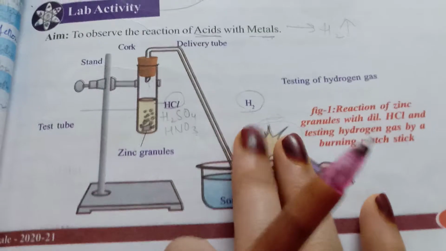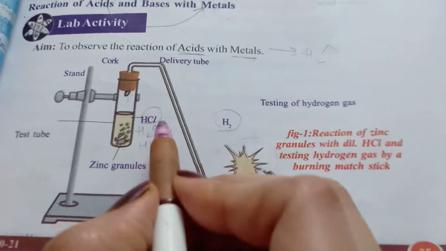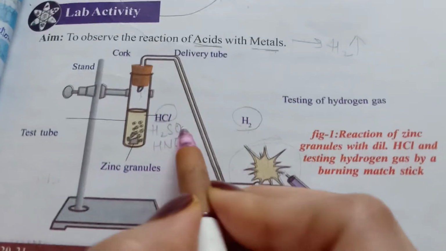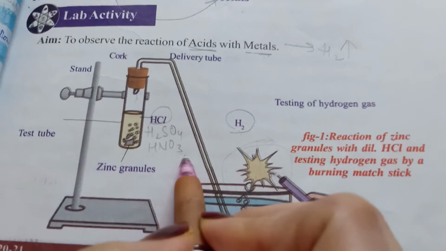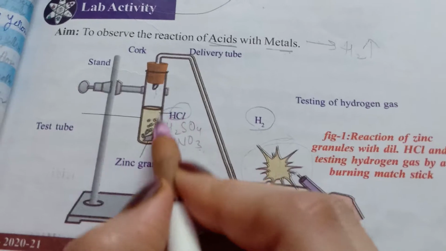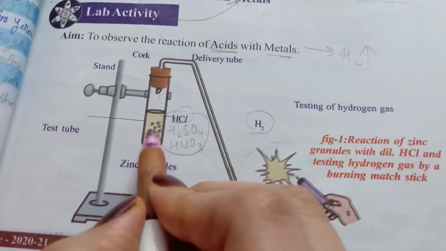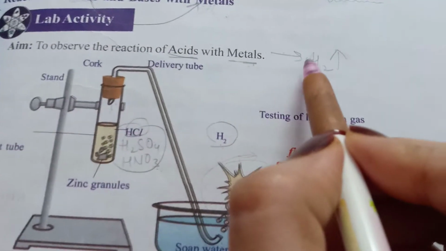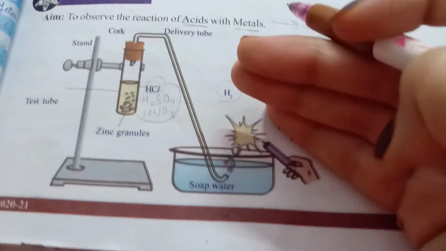Then what will you conclude? Yes, we will conclude the same as what we did over here, because HCl is an acid, H2SO4 is also an acid, HNO3 is also an acid. So when an acid reacts with a metal, hydrogen gas will be evolved in the reaction.